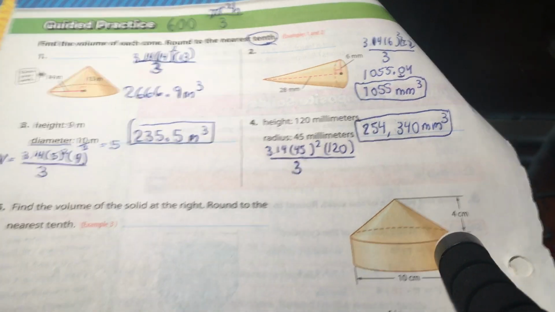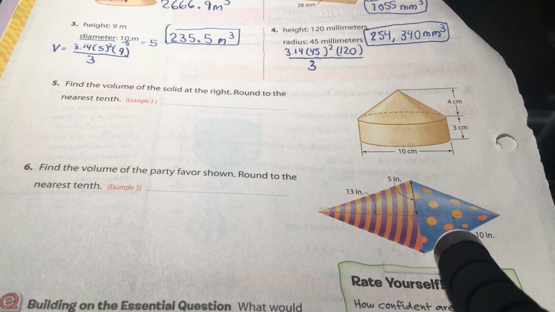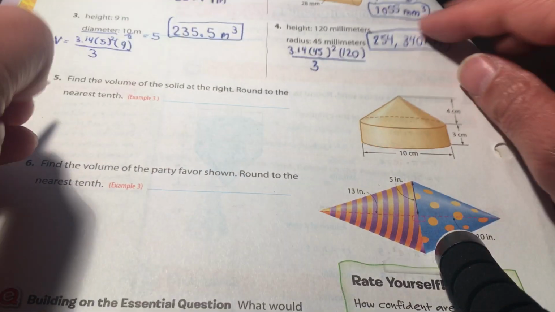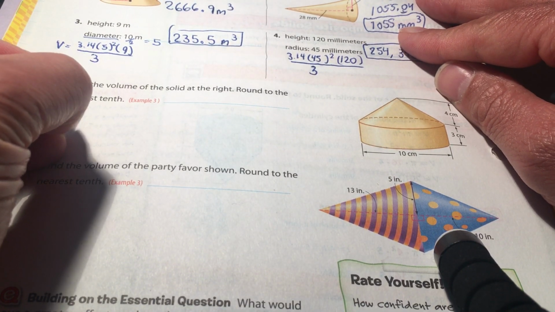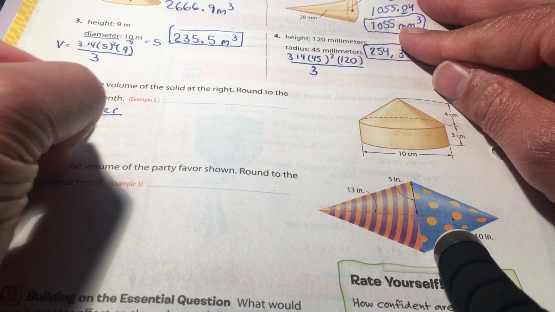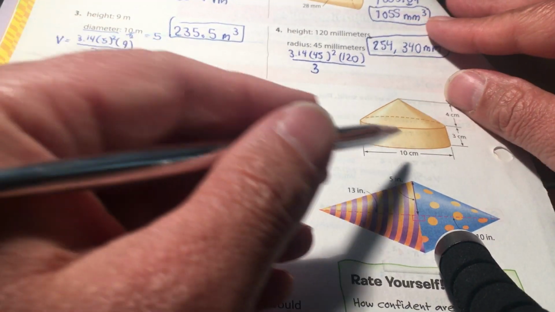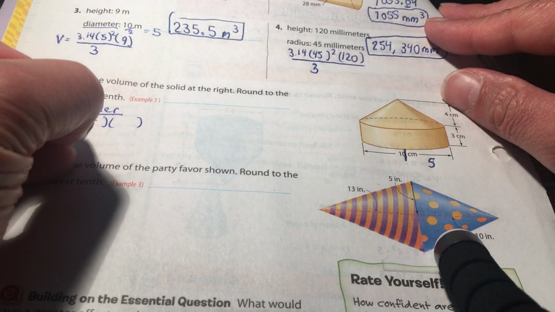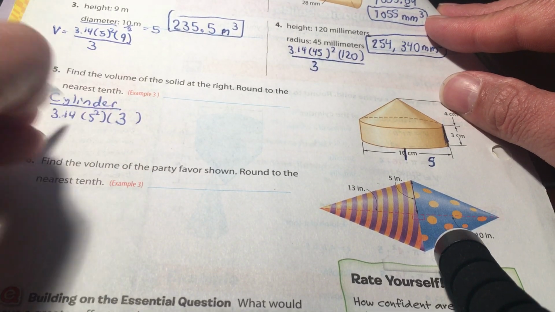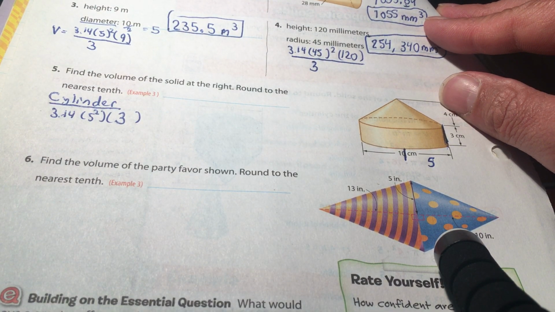Now we get to 5 and 6. 5 and 6 are composite figures. Here you want to find the volume of this figure. You have two figures. The first thing I notice is that cylinder. The cylinder, 3.14. Now notice they gave me all the way across. So that's from here to here. They're really telling me that diameter. Again, I want to cut it in half. So that becomes 5. So it's 5 squared, and there's my height, only for the cylinder, which is right there, which is 3.